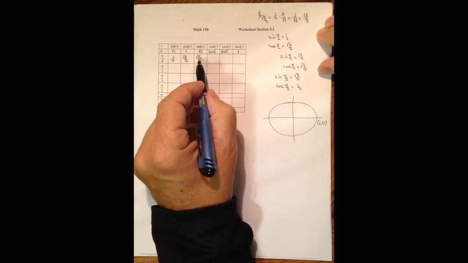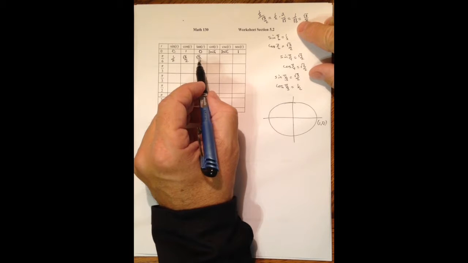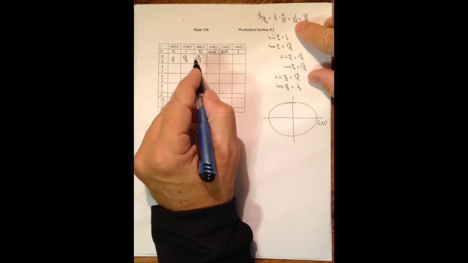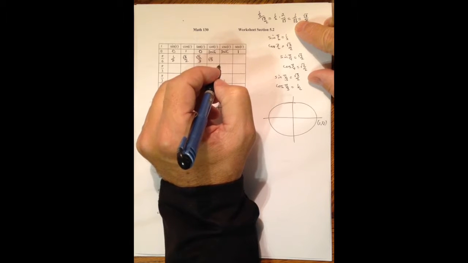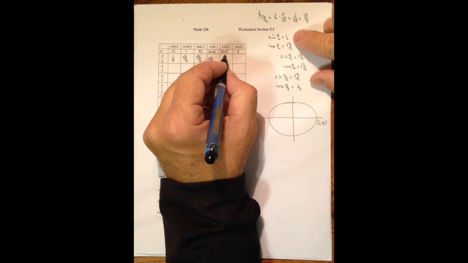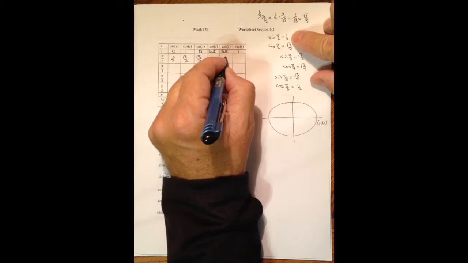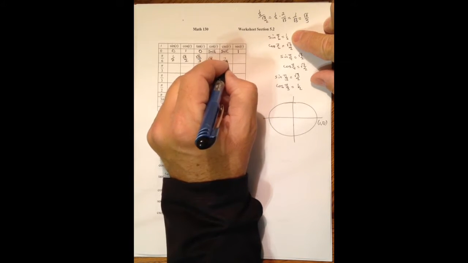The cotangent's the reciprocal of this. Well, that's 1 over the square root of 3, and then we rationalized it. So the reciprocal of 1 over the square root of 3 is square root of 3. Cosecant is 1 over sine. 1 divided by 1/2, 2.